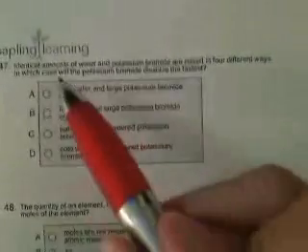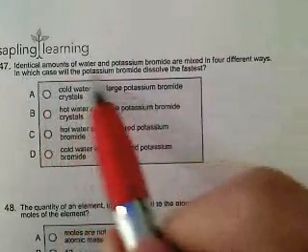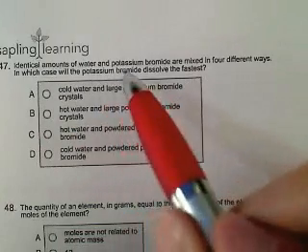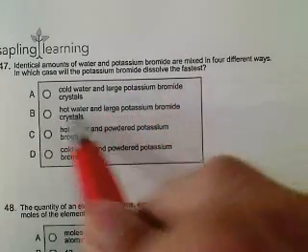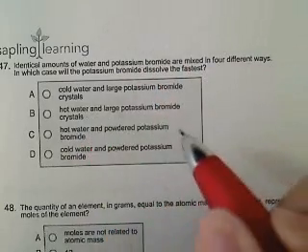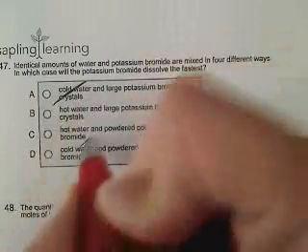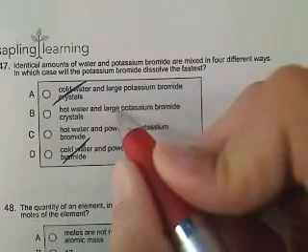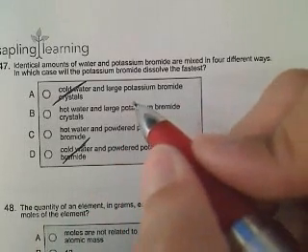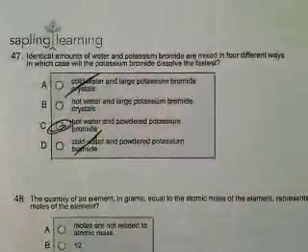Alright. It says identical amounts of water and potassium bromide are mixed in 4 different ways. In which case will potassium bromide dissolve faster? Alright, so basically we know that things dissolve better in hot water. Okay, and we know that if we break things down into smaller pieces, we make more surface area. So we want hot water, so this answer choice is out. And then it says we want large potassium bromide crystals or we want it powdered. Well, you guys all know the difference: when you have big chunks of sugar versus little chunks, the little chunks dissolve better. So our answer choice here is C.